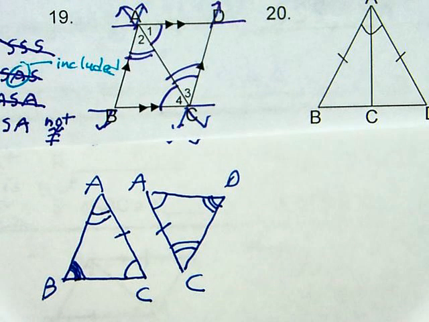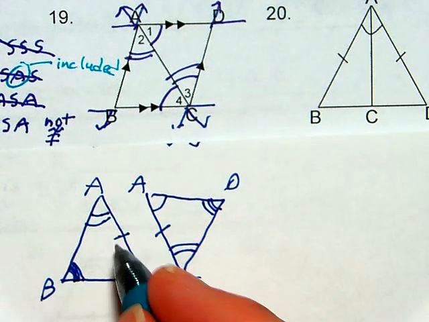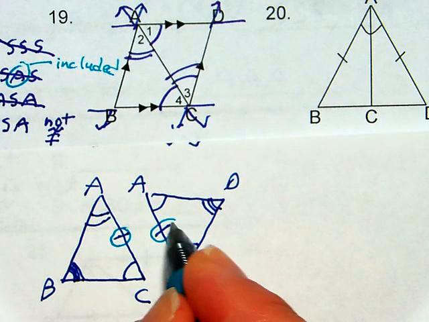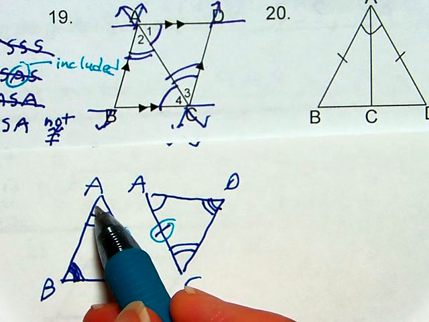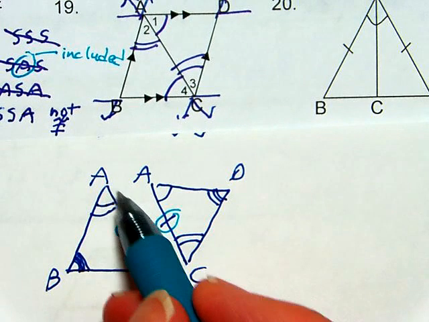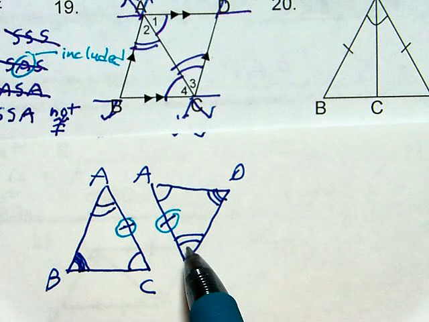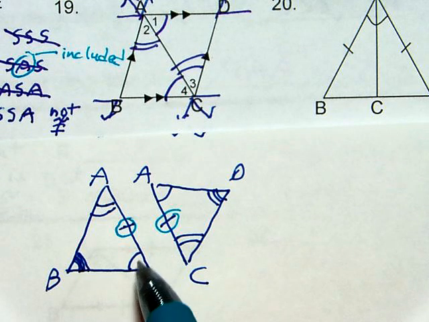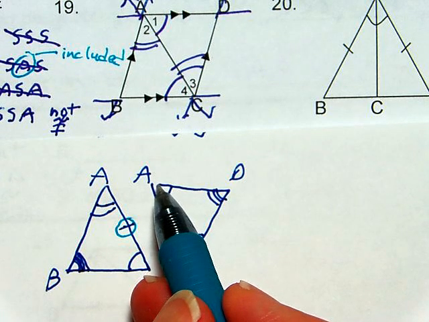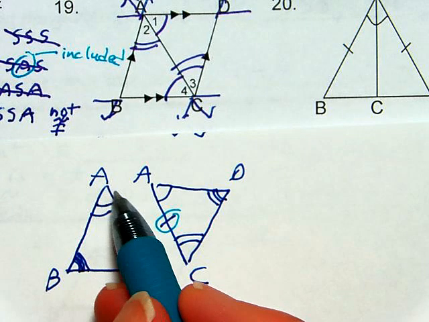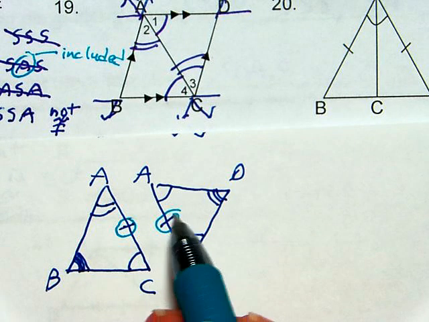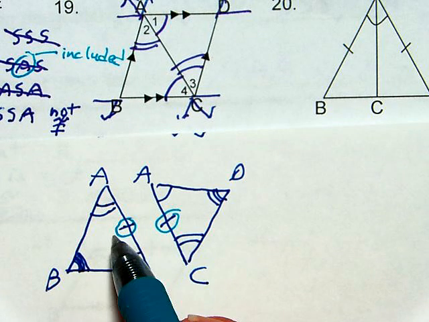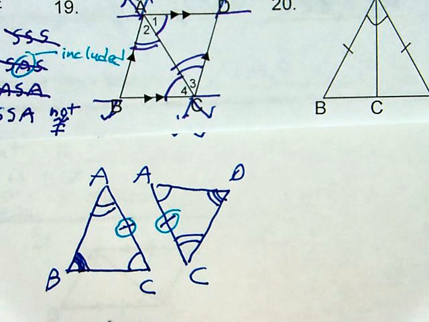So side AC in both these triangles is included between two congruent angles. In the first triangle, angle A is congruent to angle C in the second triangle, and angle C is congruent to angle A. So these are pairs of corresponding congruent angles, and between those pairs we have an included side that is congruent. So this gives us angle, side, angle.